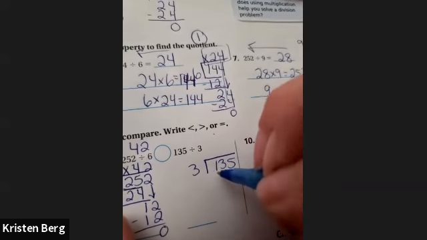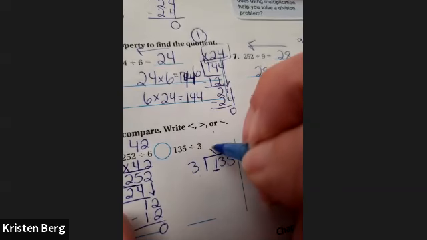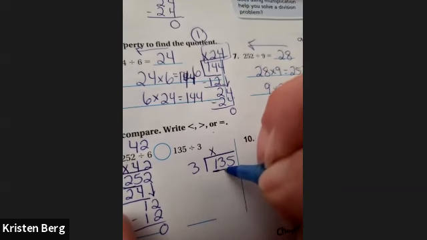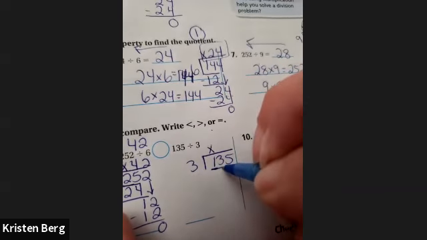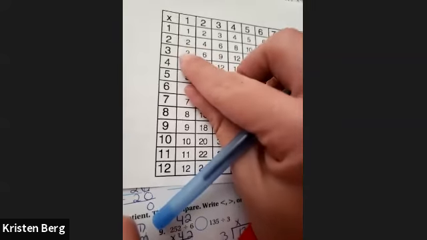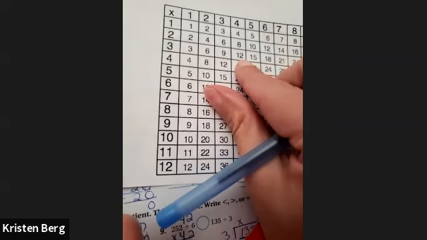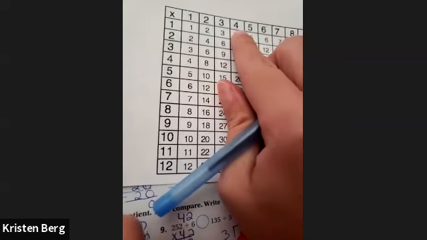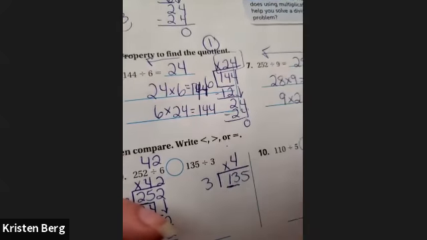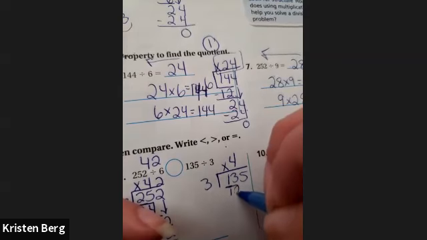Then come over here. Going by 3s, can 3 go into 1? No, still too small. Can 3 go into 13 at least once? Well, yes. Now we have to see how close to 13 is possible. That is 12 is the closest, and that goes in 4 times. 4 times 3 is 12.